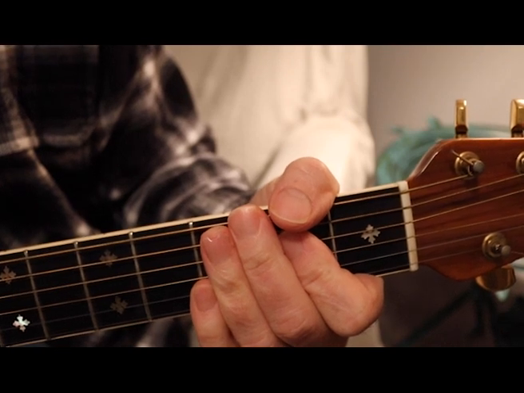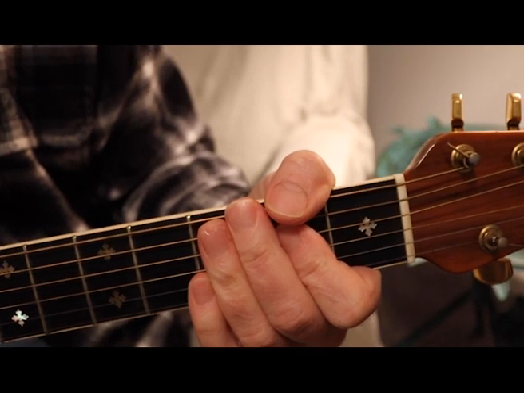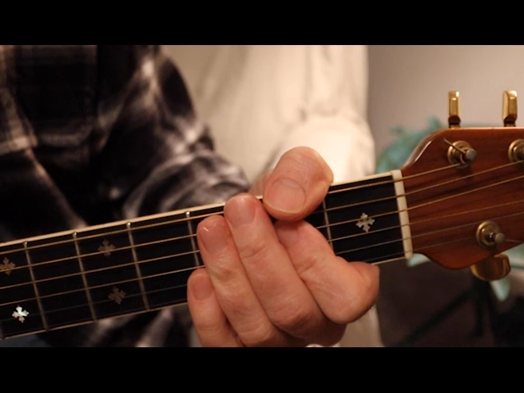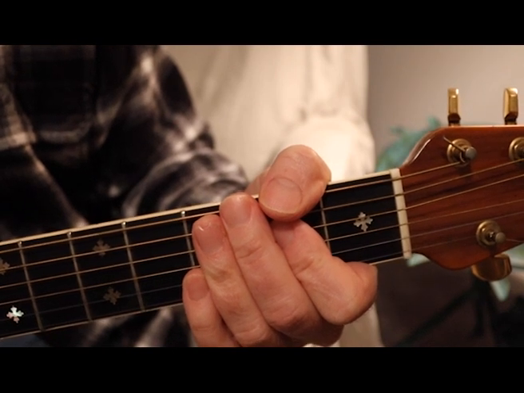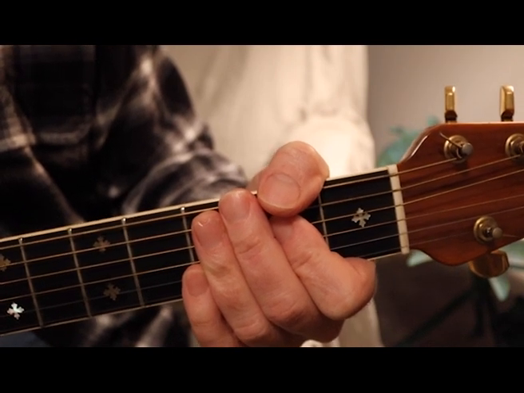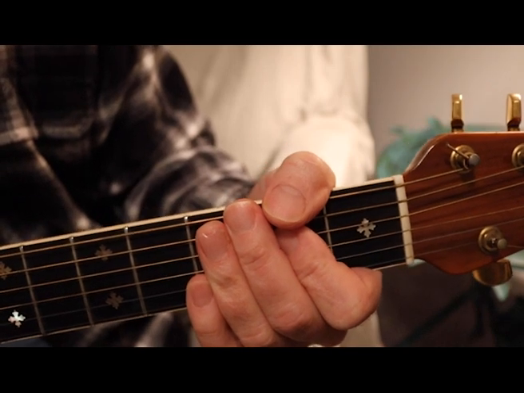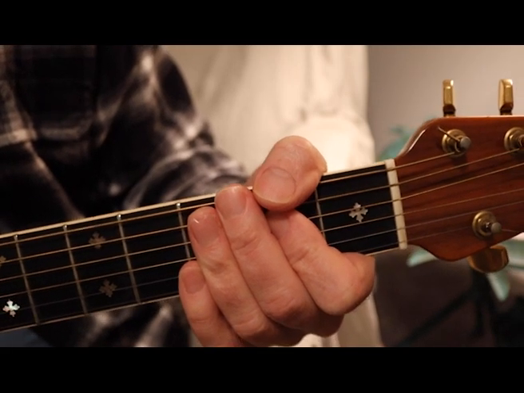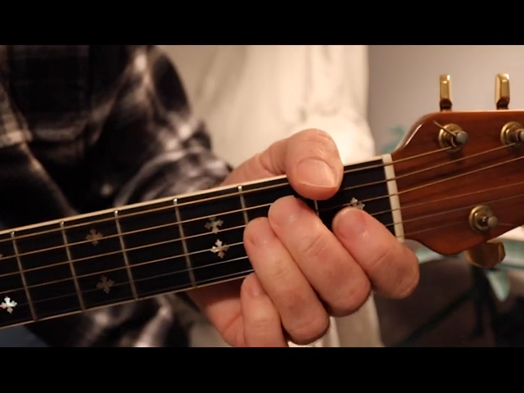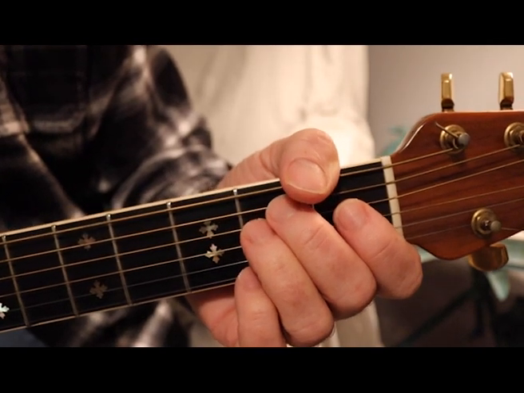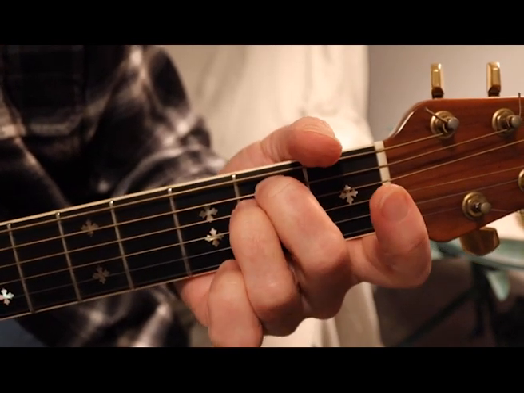So what I was doing there is demonstrating some of the things we talked about earlier. I demonstrated some pick dynamics where parts of the song were louder and parts were quieter, and that was done with the right hand. I muted the strings with the palm of my right hand. You might be making that kind of sound, which we've talked about before. And I did the ornament that we talked about.